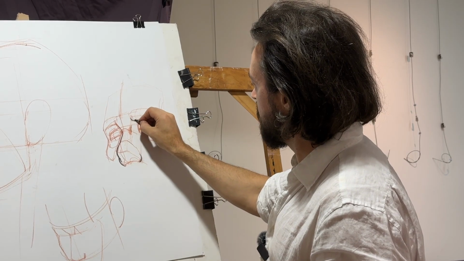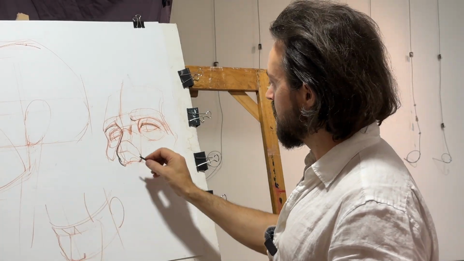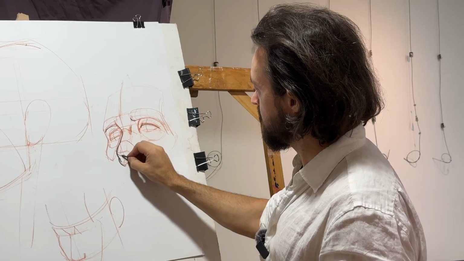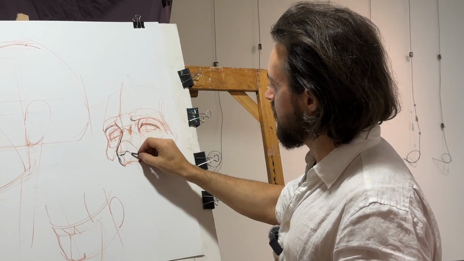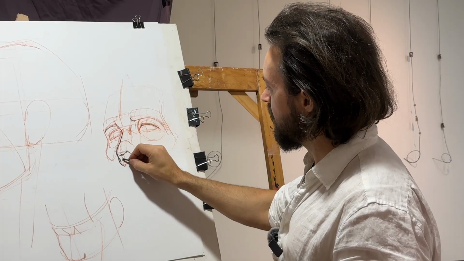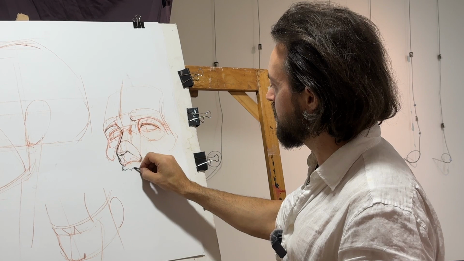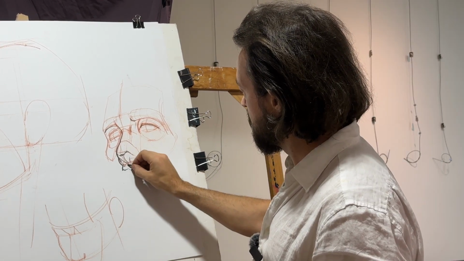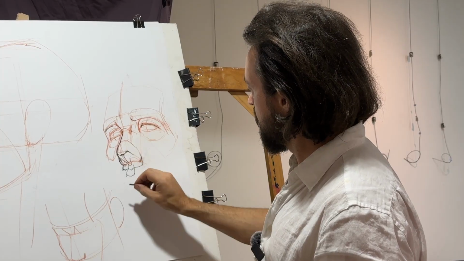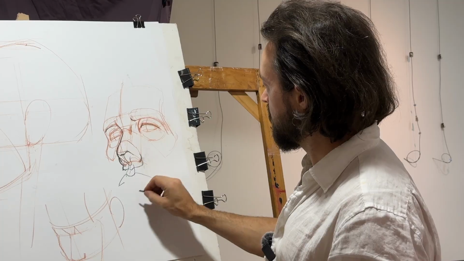Now in terms of shadow shapes, I did touch on this last time. The main point that I wanted to make here is if I'm trying to model, I'm going to be looking for the underplane of that nose and then how it is projecting onto the top lip. There's a septum coming into here, there's a philtrum coming down and finding the lips, right?